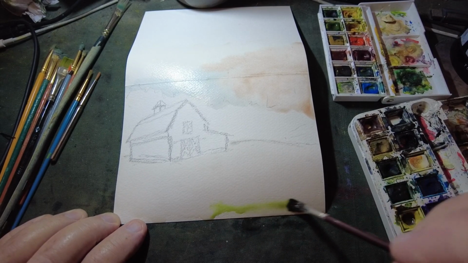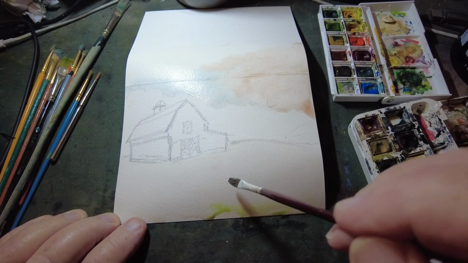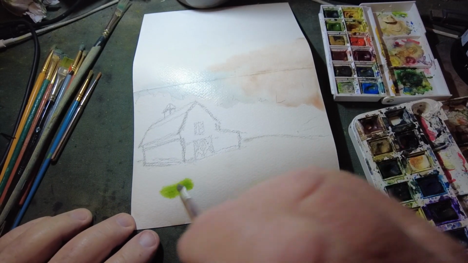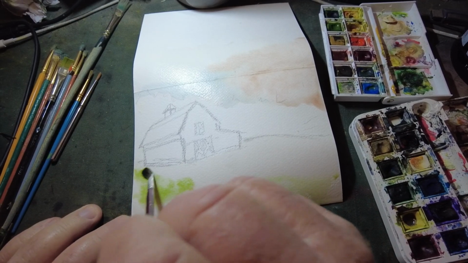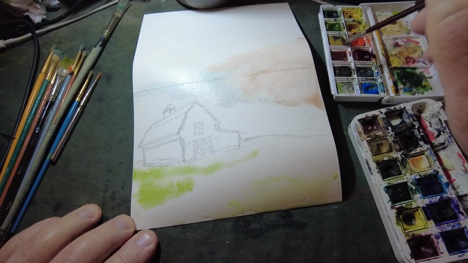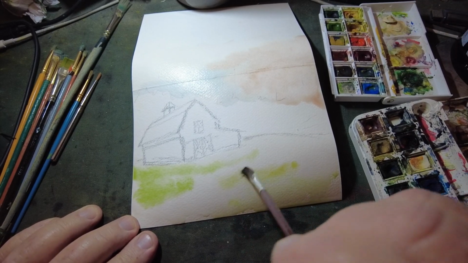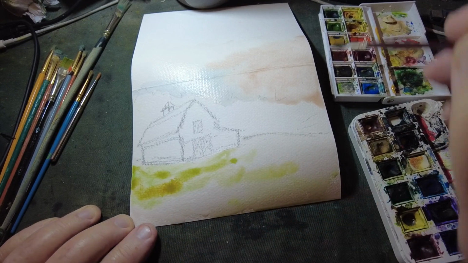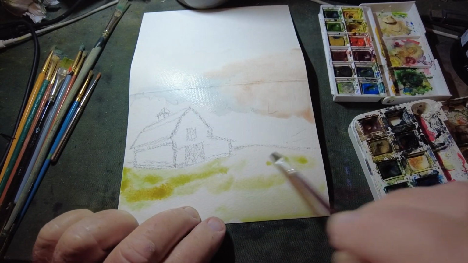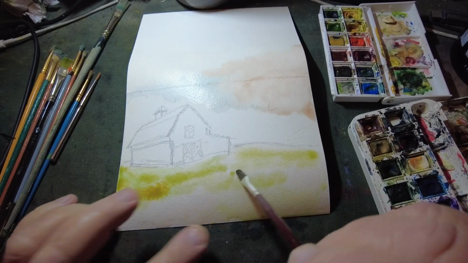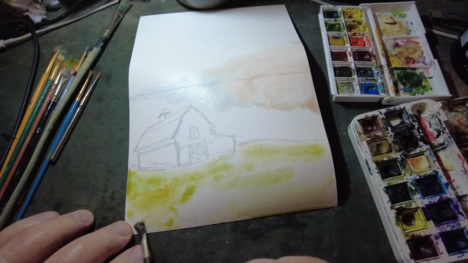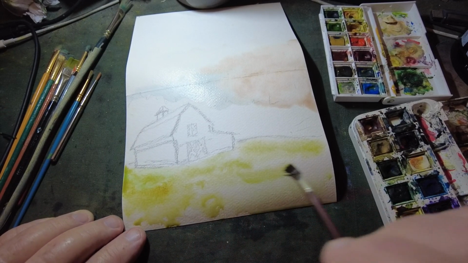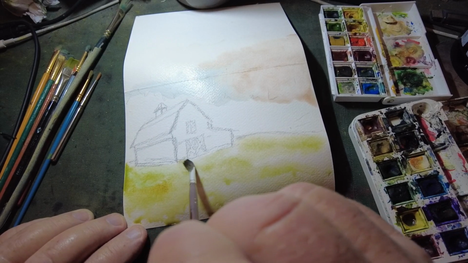Let me just get a little bit of this green here. Yeah, that's a good green. I can always add yellow later on. I just want to get a rough, just like with the sky with the blue and the orange, I just want to get a rough sense of a green or a muted green here. I'll add some yellow ochre there. I think that should be more like that.